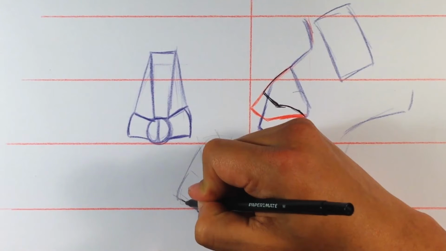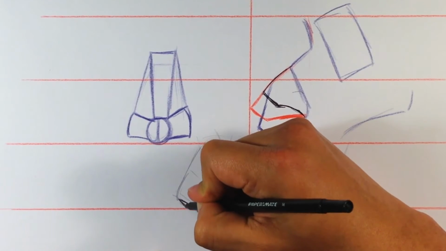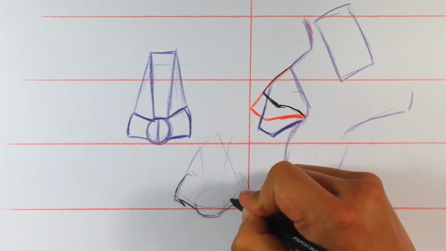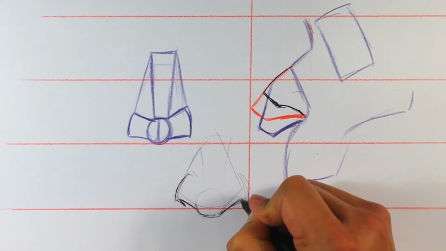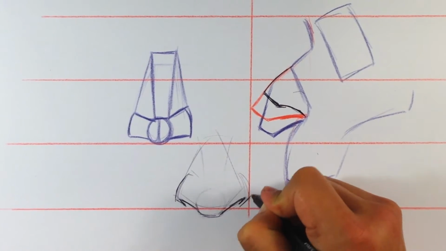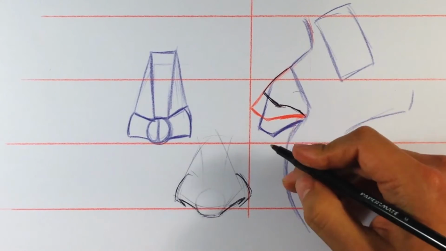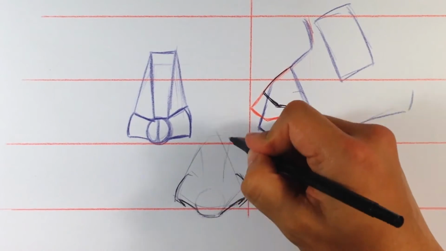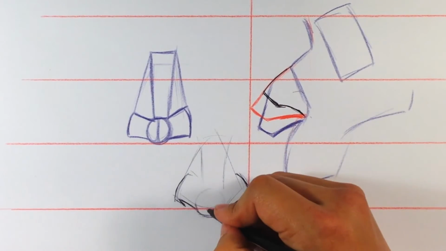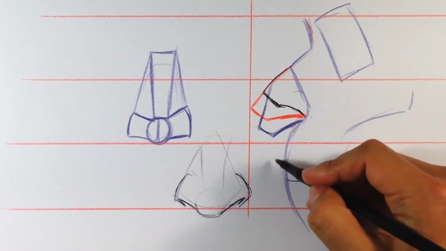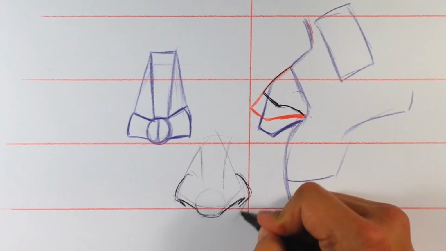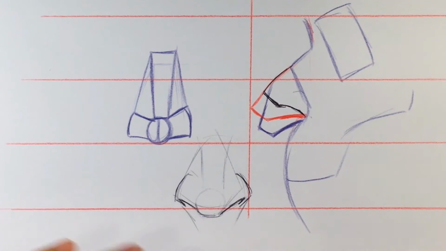What I like to do is think of where the light source is coming from. The light source tends to be coming from above. Because of that, the nose itself is going to cause a cast shadow onto the lip.